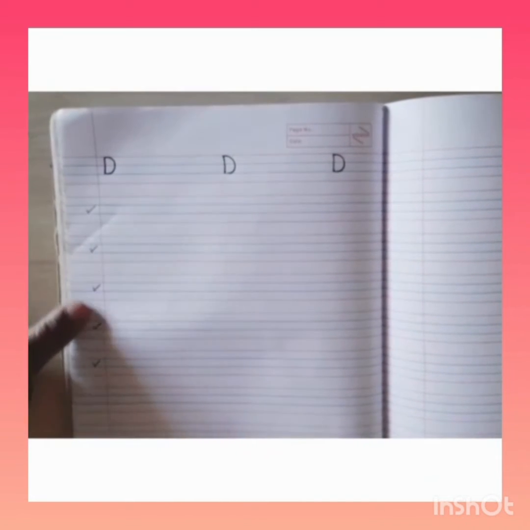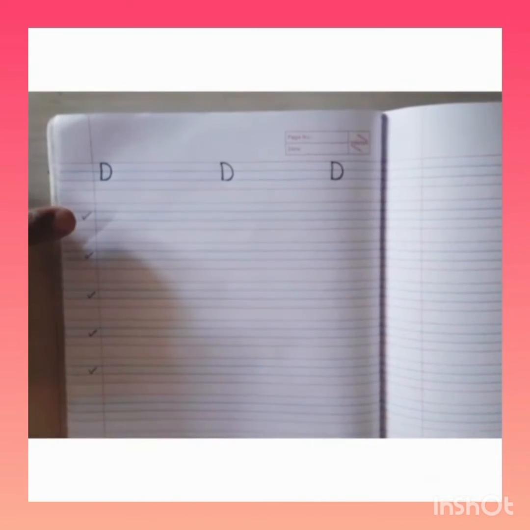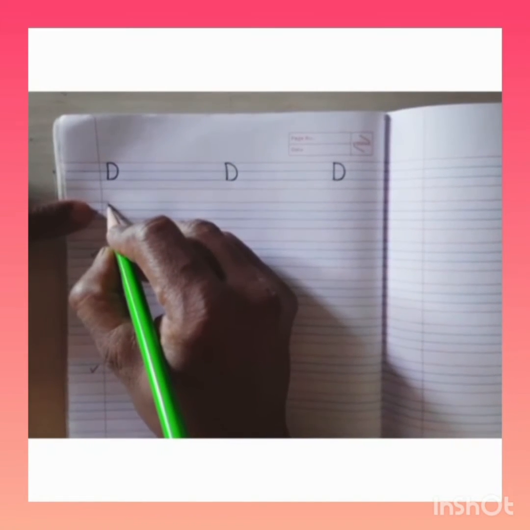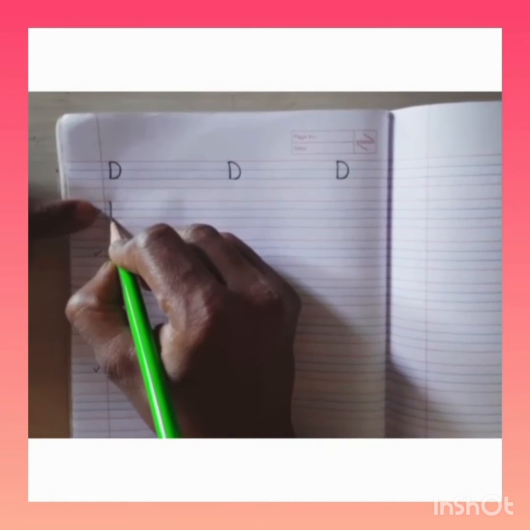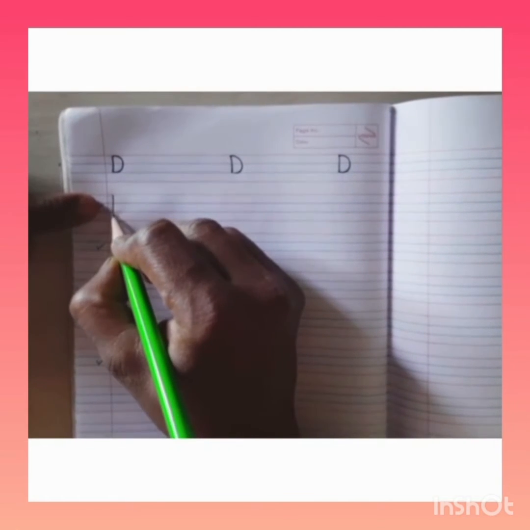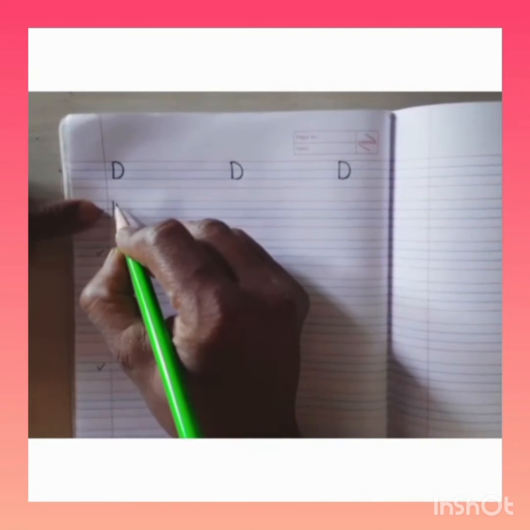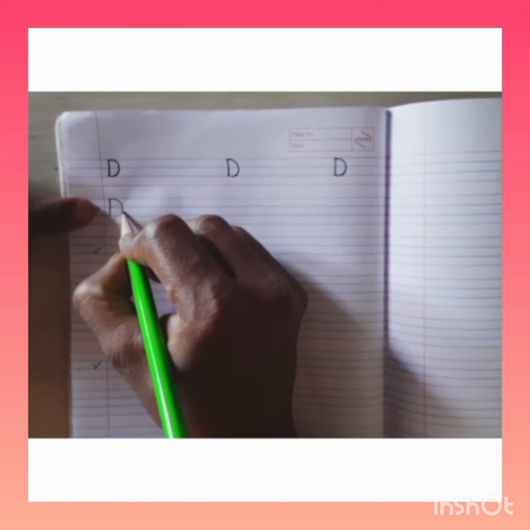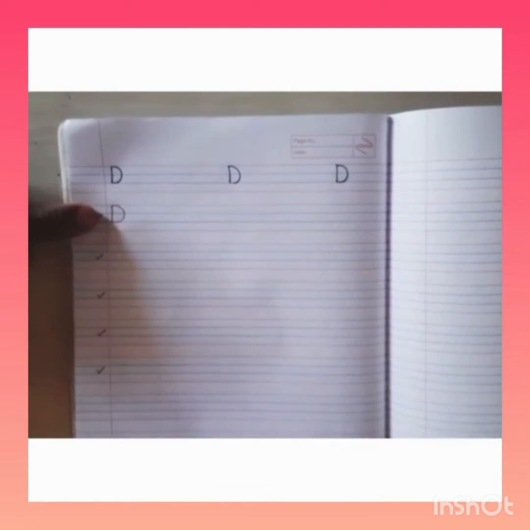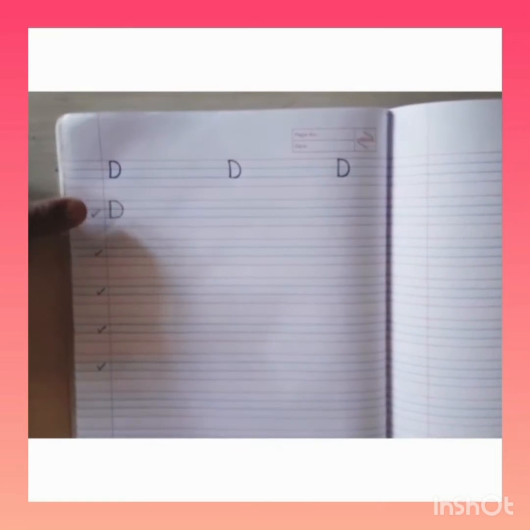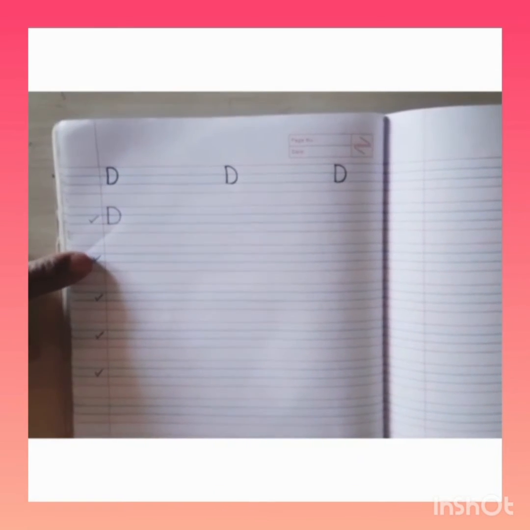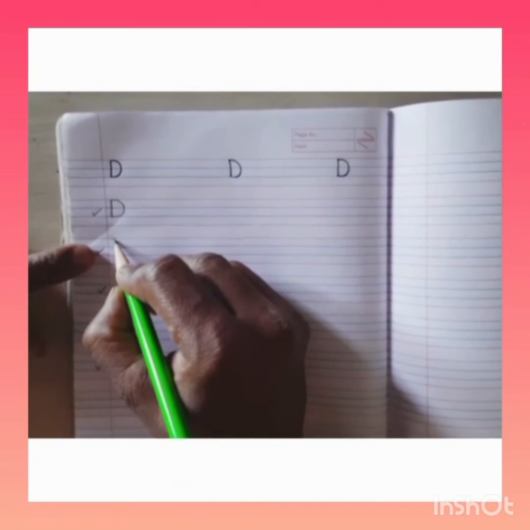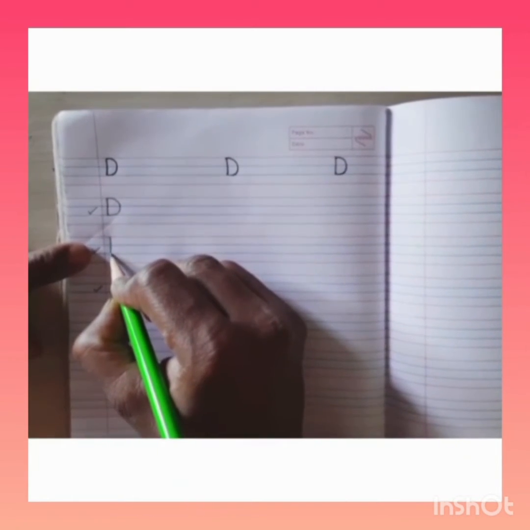First we will put 5 ticks. Keep your finger on first tick and we will make a standing line from red line to second blue line. Then from first red line to second blue line we will make opposite C curve. This is letter D.